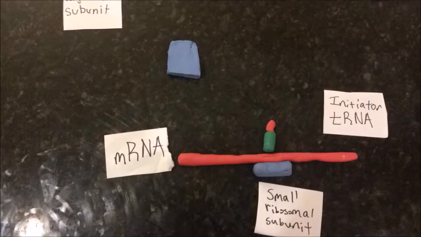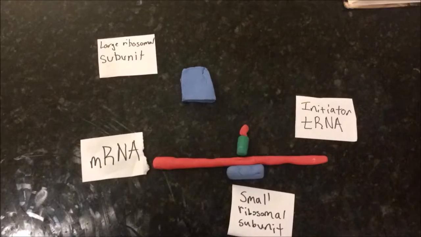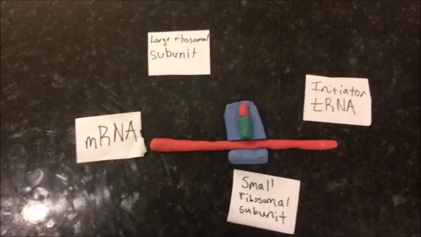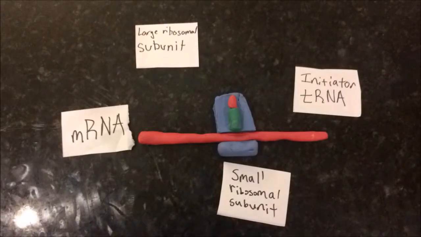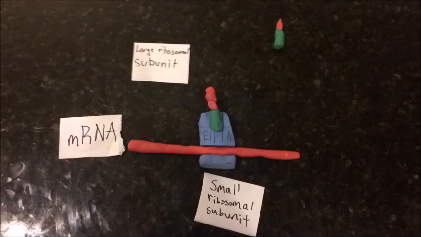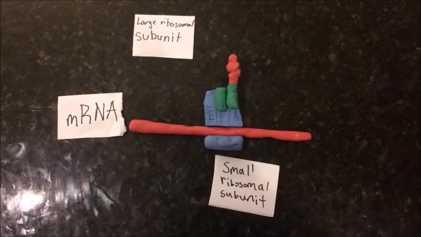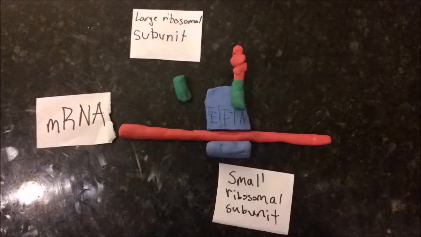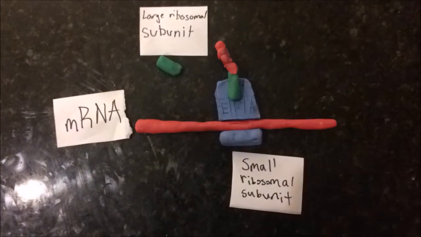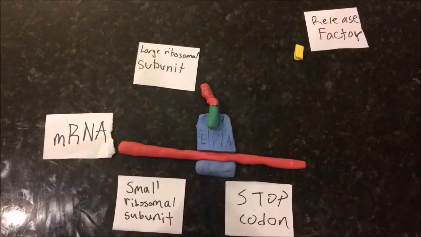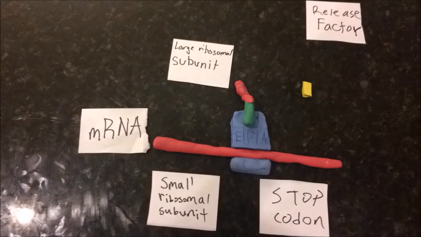The large ribosomal subunit comes and binds to the mRNA and the small ribosomal subunit, which completes the translation initiation complex. The initiation of translation is complete. During elongation, another tRNA carrying a new amino acid forms a peptide bond with the growing polypeptide. The ribosome moves the tRNA to the A site, P site, and E site where they are ejected. The cycle repeats. During termination, the ribosome reaches a stop codon and accepts a release factor.